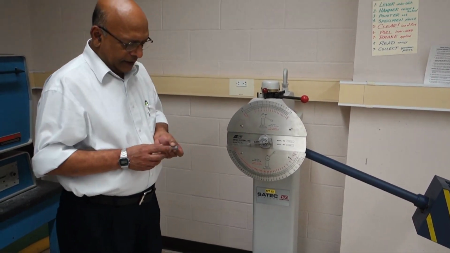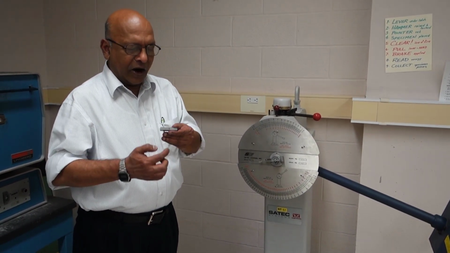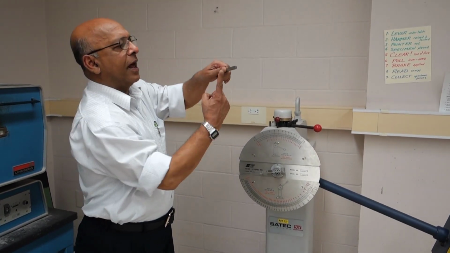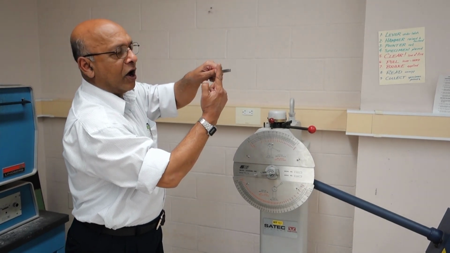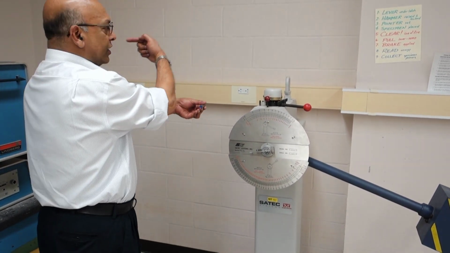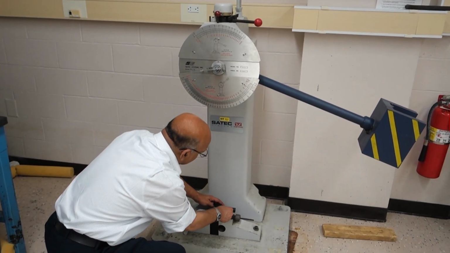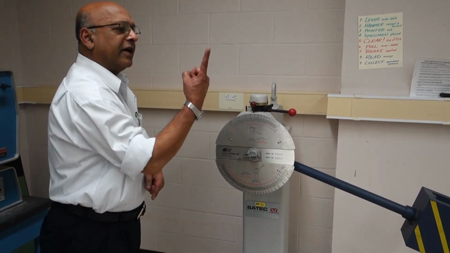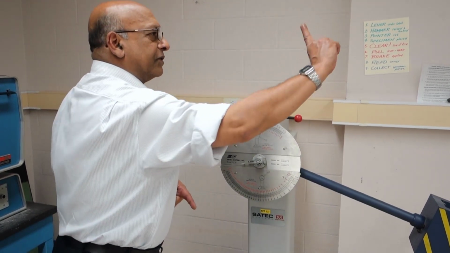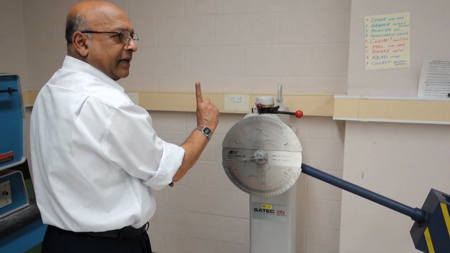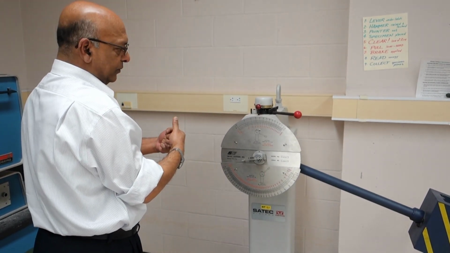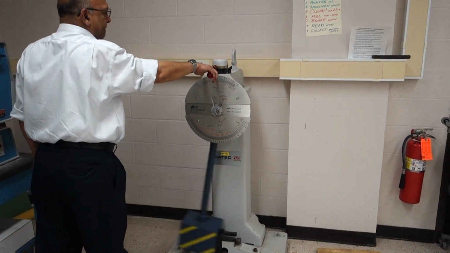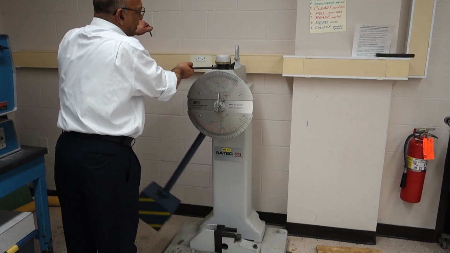And now I have my sample. It has a notch in the center and I want to break it in two pieces like this. So I want to apply a force on the opposite end of the notch. So I'm going to put the notch facing that way into the machine. And the striker is shaped just like my finger. So the striker is going to come, strike at the back of that notch, break the sample in two. So let's see. I'm going to now break it.